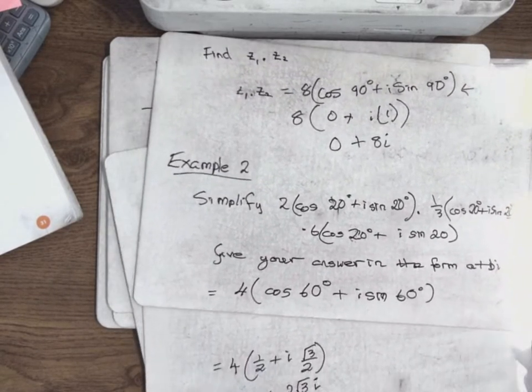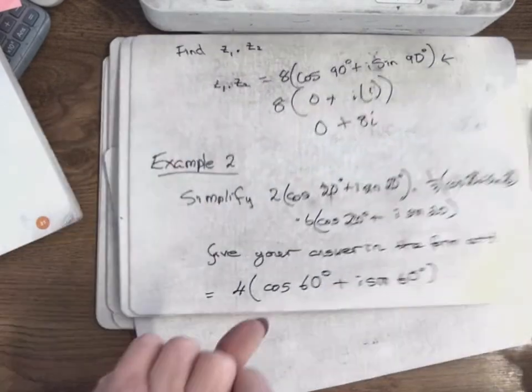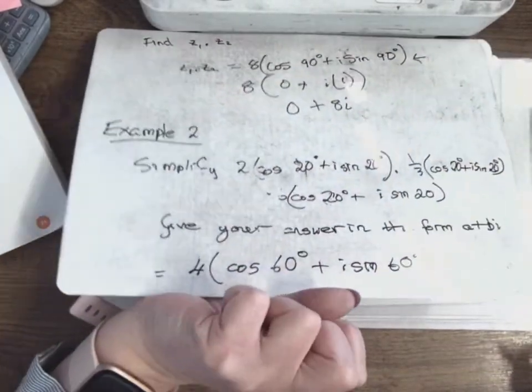Right, don't write down the next bit. This is just me explaining what I'm doing next.